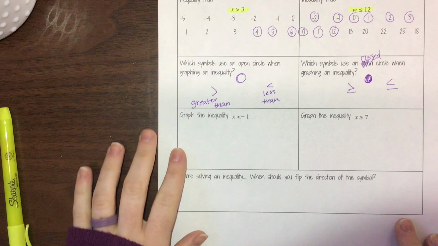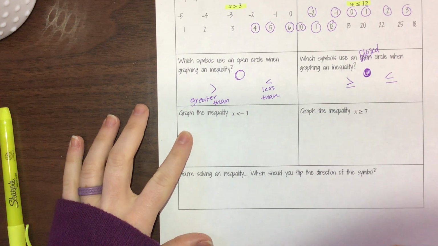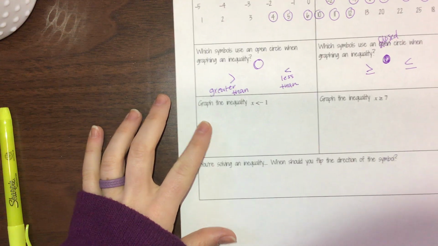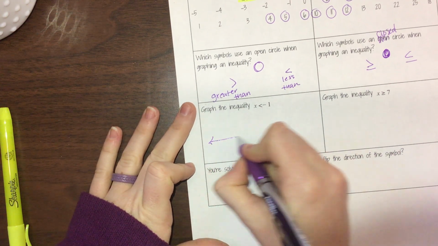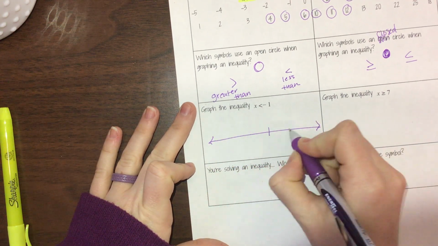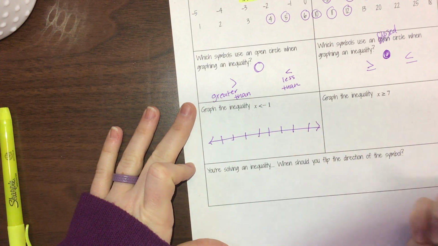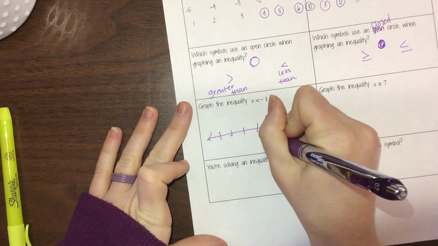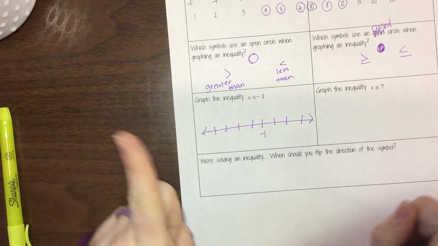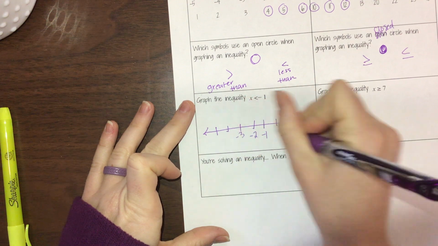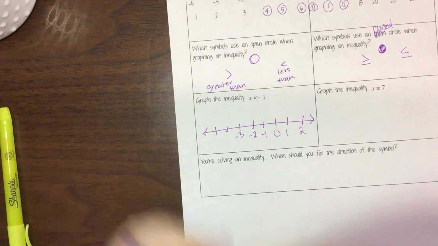Okay? So graph the inequality x is less than -1. So I'm going to draw my number line. Okay? It needs to go on -1, and then I need to put some numbers around it. -2, -3, 0, 1, 2.